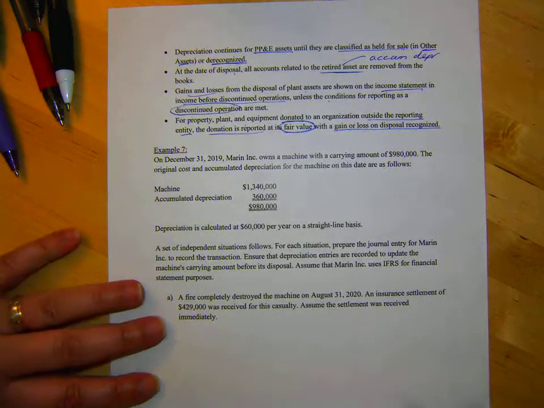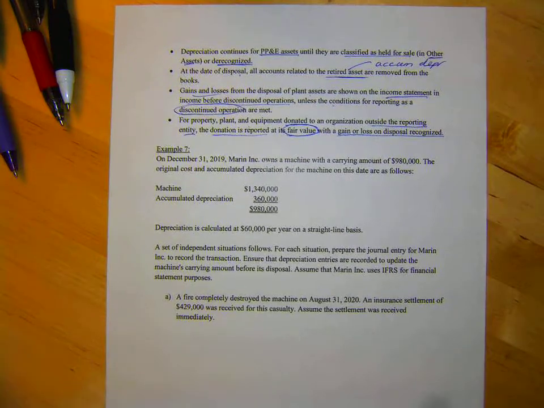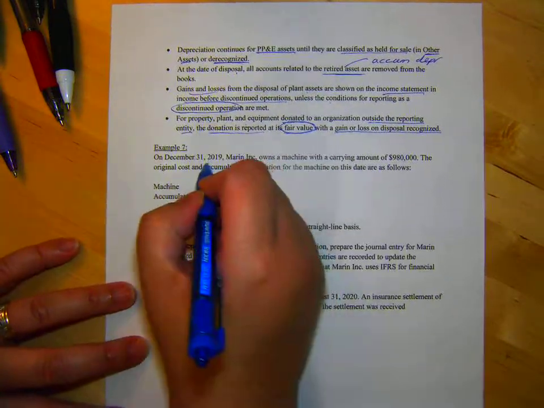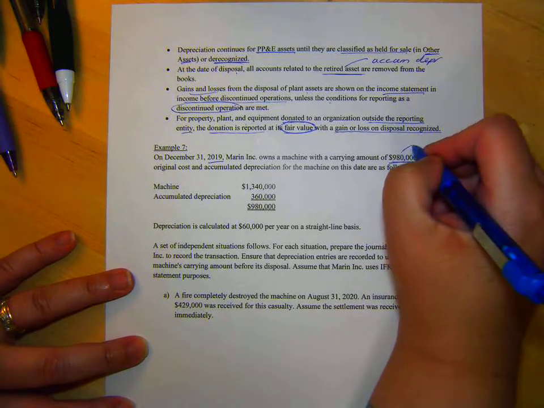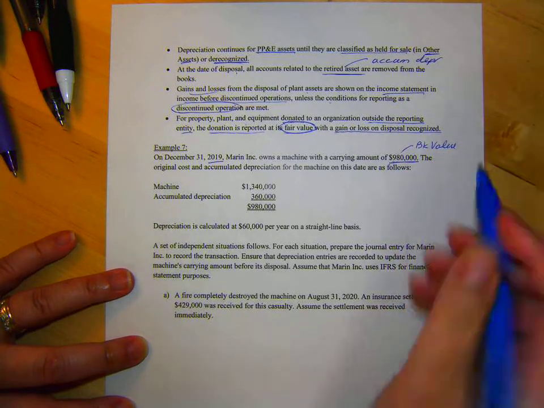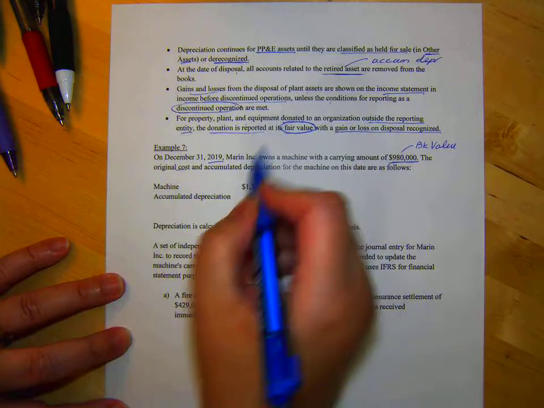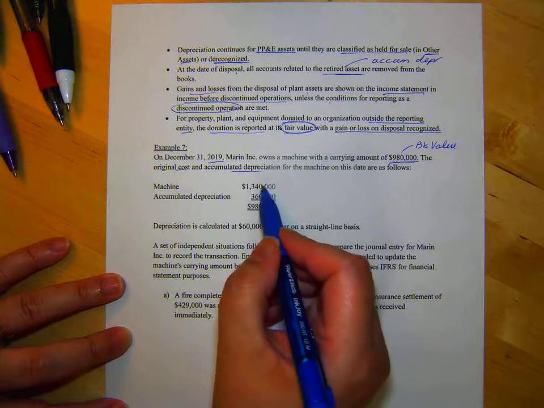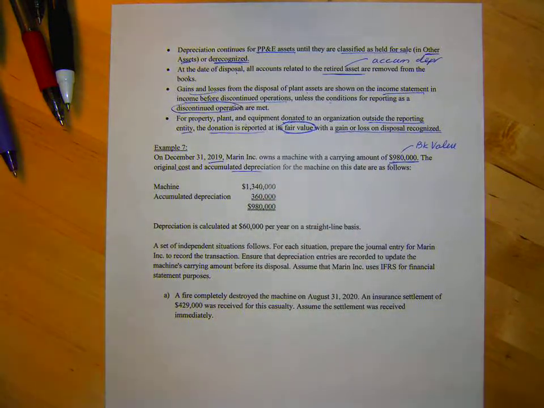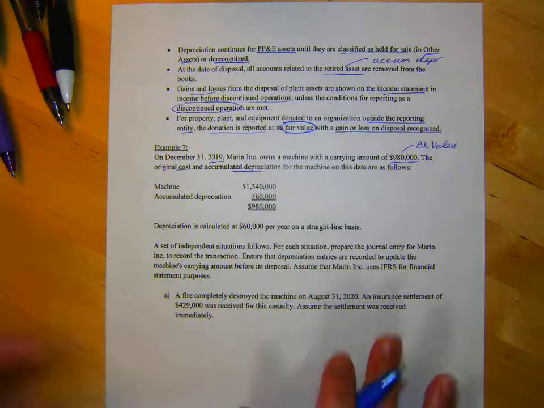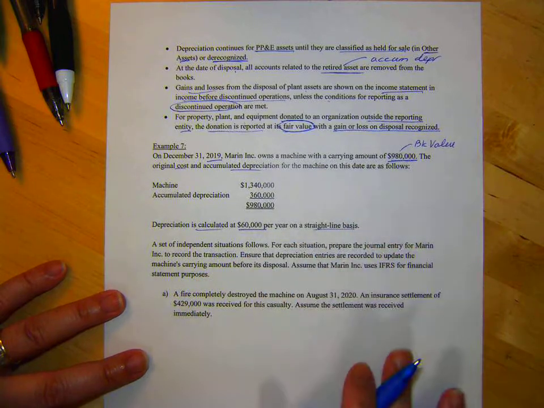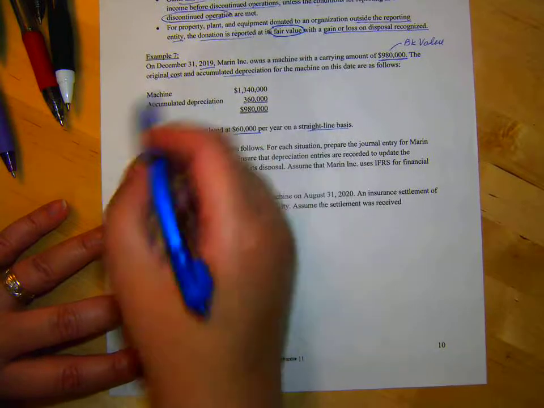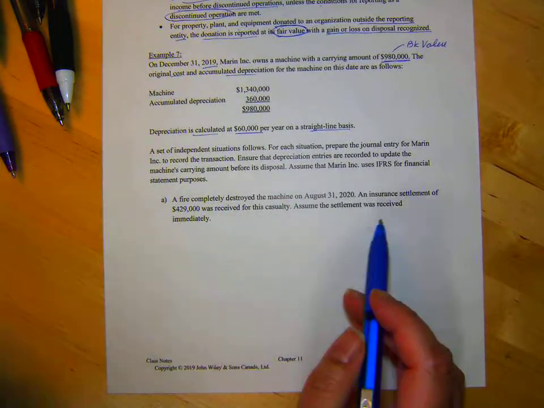Okay, let's do an example and we'll cover some of these. We'll read through it and then I've got to change the video. So December 31st, 2019, Marin Inc. owns a machine with a carrying amount or book value of $98,000. So remember, you guys, all these carrying value, book value are the same. The original cost and accumulated depreciation for the machine on this date are as follows. Machine, accumulated depreciation, they don't have anything like accumulated impairment. If they did, it would also be subtracted off the machine, and so on. Depreciation is calculated at $60,000 per year on a straight line basis. So that's our main information, and then we've got all our choices.